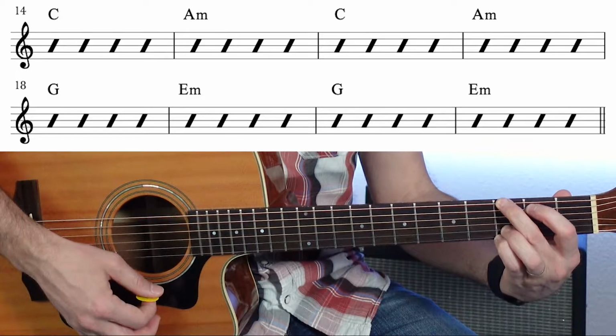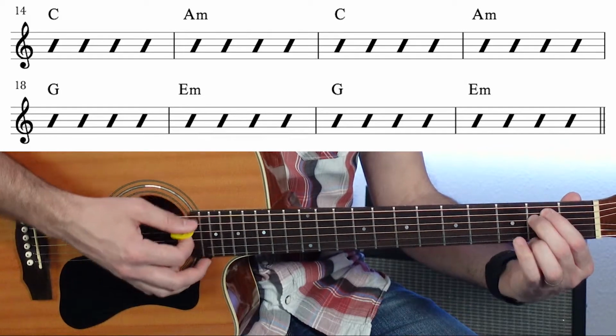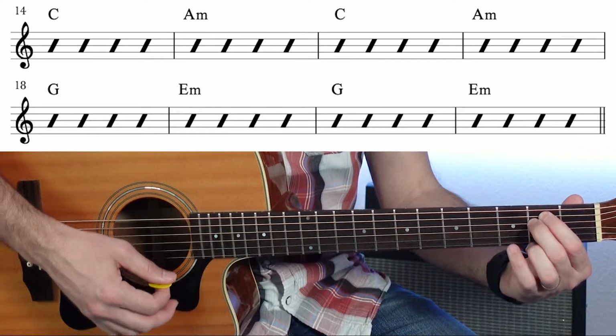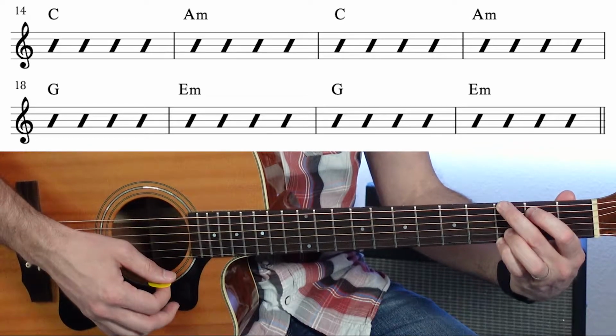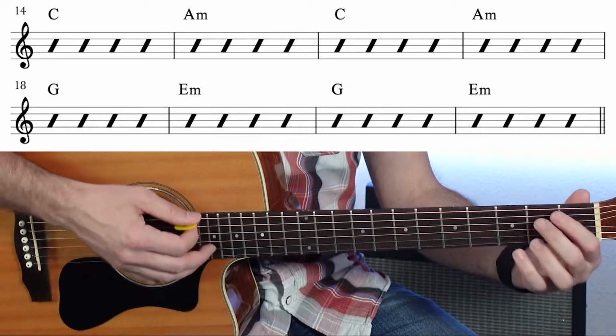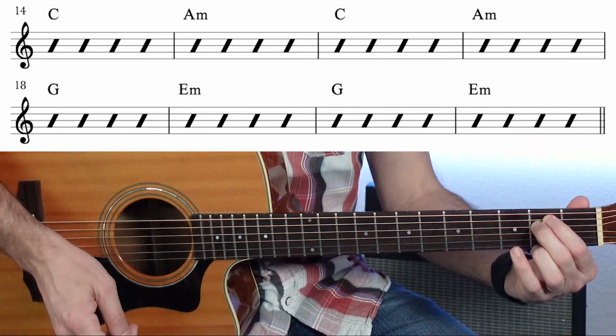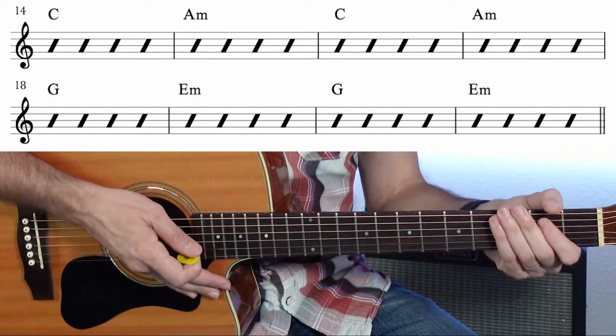So G major, and then E minor, and then G major and E minor for the last measure. That's it. I told you, super repetitive. And you're not gonna believe it, a lot of what you have done here on the verse, you're gonna see on other parts of this song. Just wait. Well, let's plug in a strumming pattern and practice this entire verse.